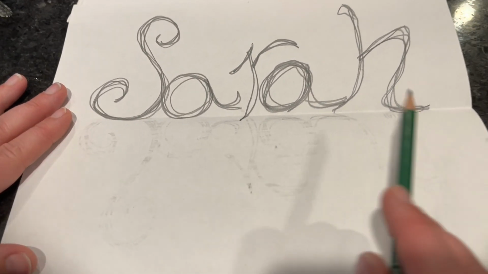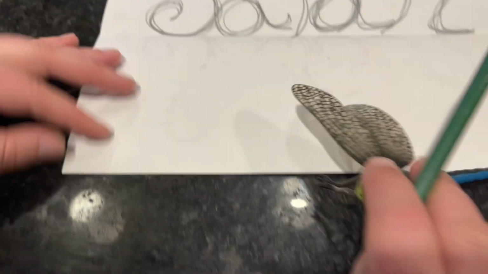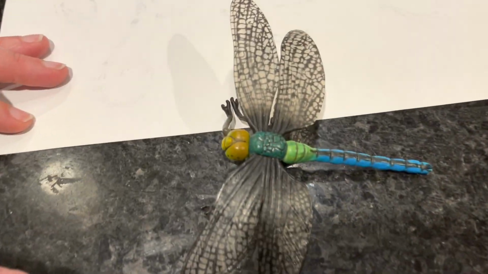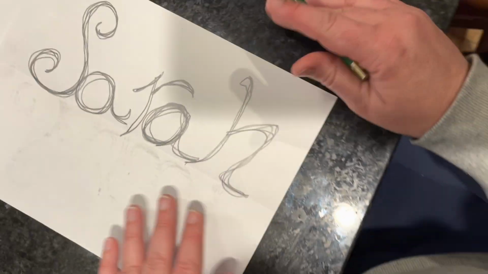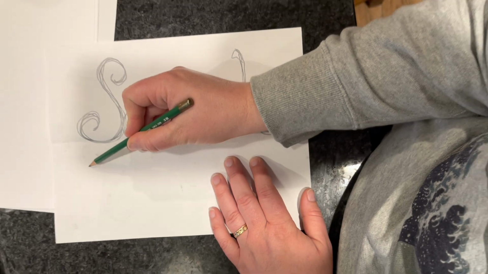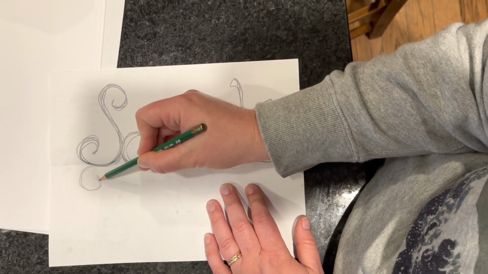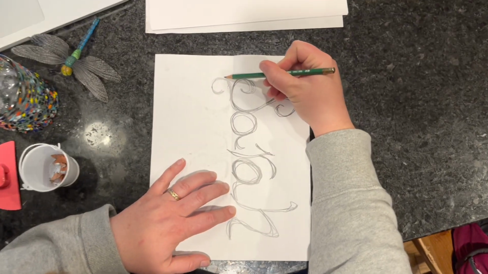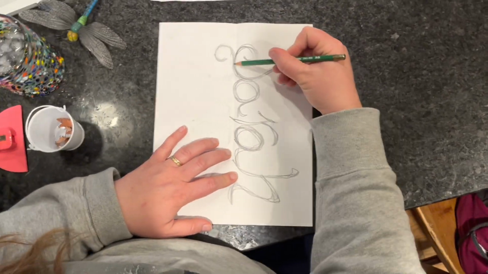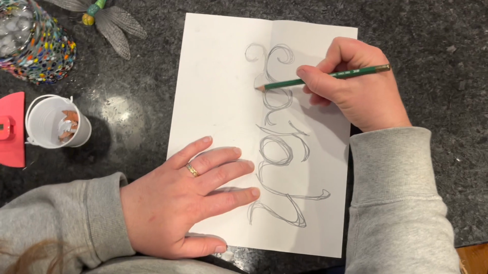But now I'm going to transform that, like I said, into an insect. So I'm going to make it into, you guessed it, one of my very favorite insects, a dragonfly. So now instead of holding my paper vertically, I'm going to flip it up and I'm going to go over what I can see. And this is going to ensure that my dragonfly is symmetrical. So that's going to be its antenna.